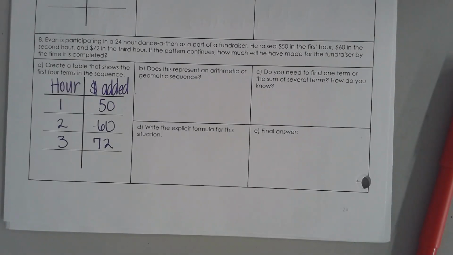This one's pretty easy to narrow down because if it's arithmetic, from 50 to 60, what does that go up by? 10. Does it go up by 10 again? No. So it can't be arithmetic. So it's probably going to be geometric unless somebody made a mistake. So go ahead and see if you can figure out what that common ratio would be.